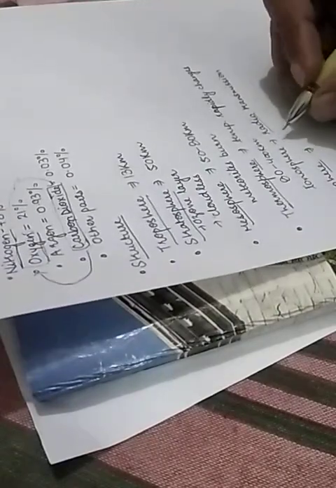The last is exosphere. Very little is known about this layer to human beings, and it is the last layer. Gases like helium and hydrogen are present in this layer, and even they float.